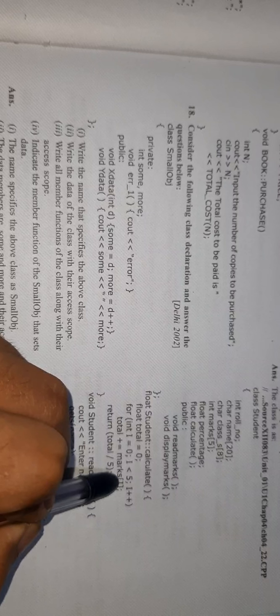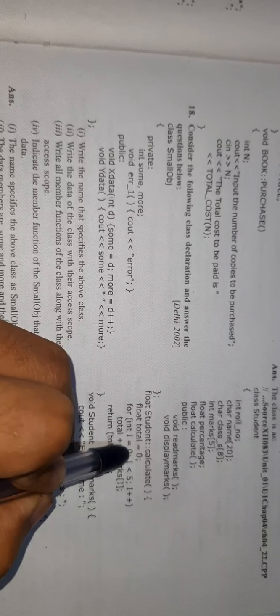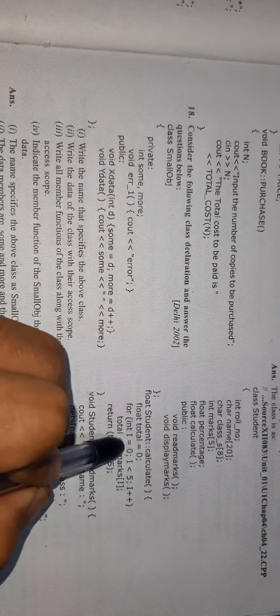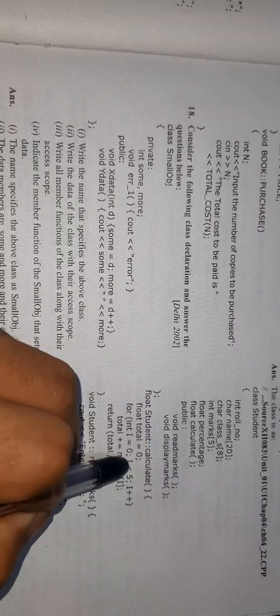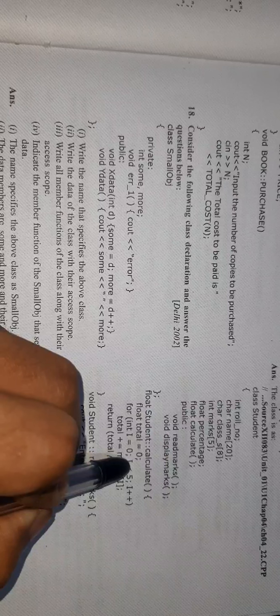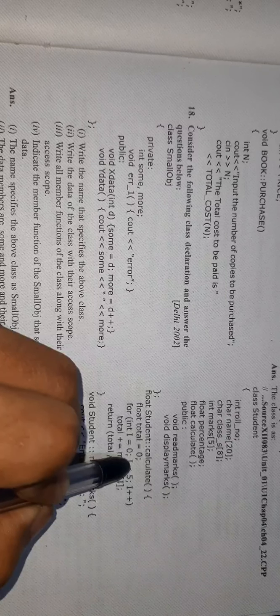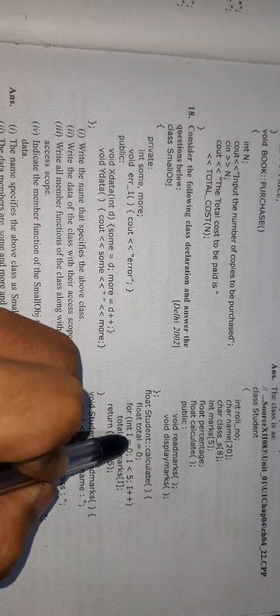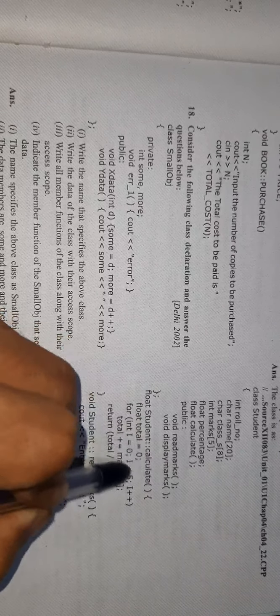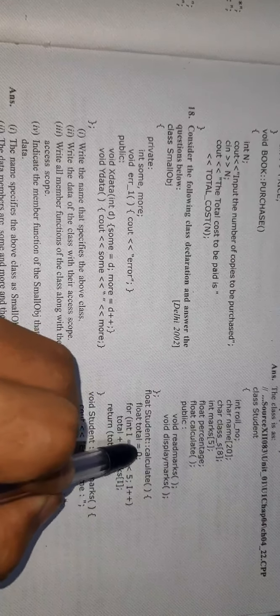The previous value of the total stored is 1, so total equals 1 plus the next mark, 2, if I'm just taking the first 5 numbers, 1 2 3 4 5. So 1 plus 2 is 3. Like that, if you keep on calculating, you'll get exactly 15.